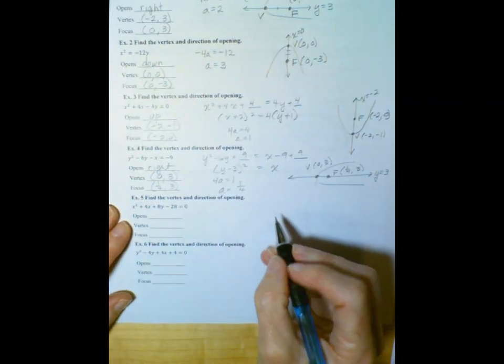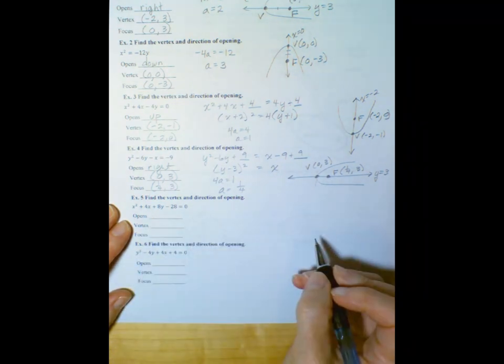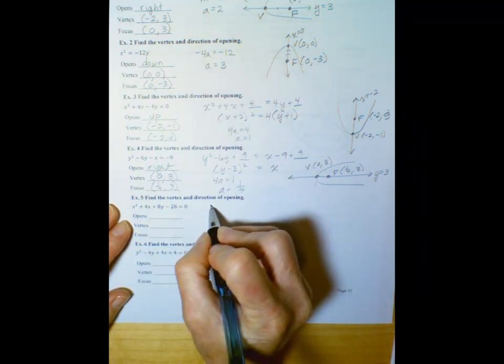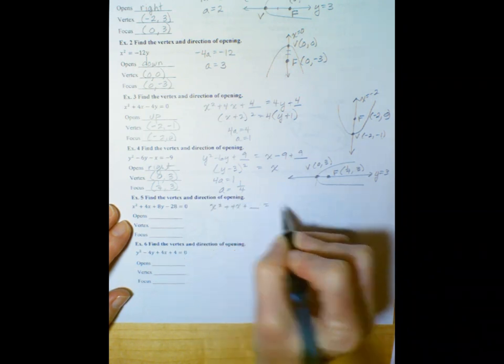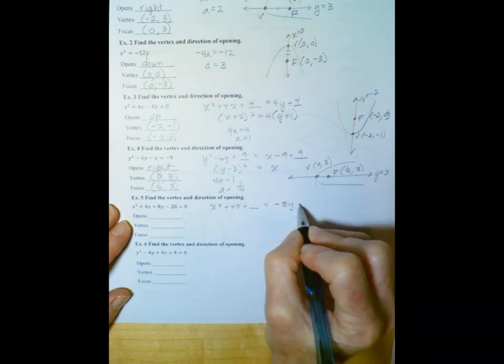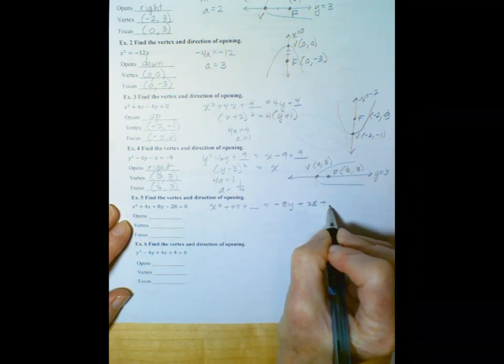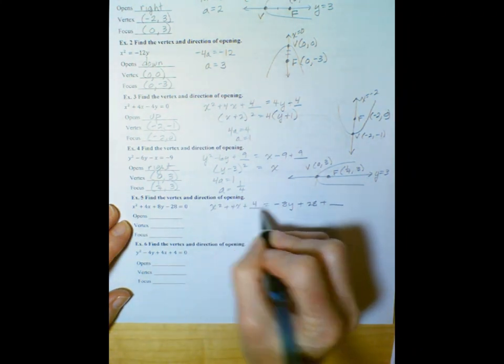Okay. Example 5. Complete the square. Which variable squared? Yes, x squared. So we have x squared plus 4x plus blank equals, subtract the other things, get them on the right hand side. We have -8y plus 28 plus blank. Okay, half of 4 is 2, 2 squared is 4.